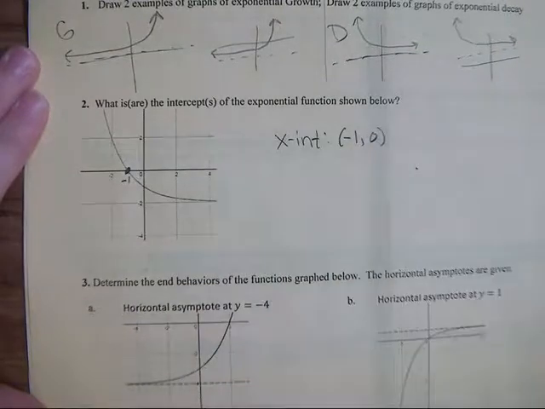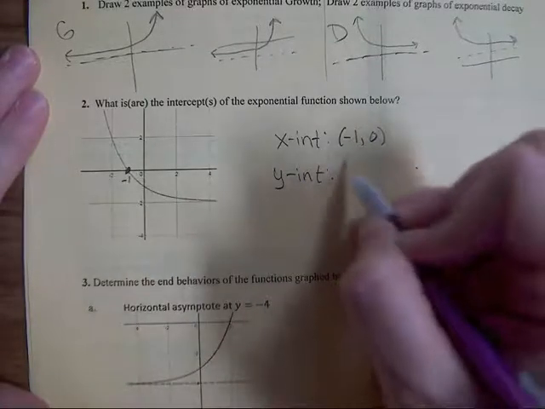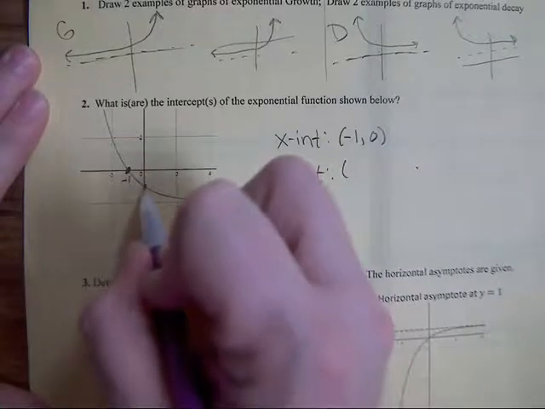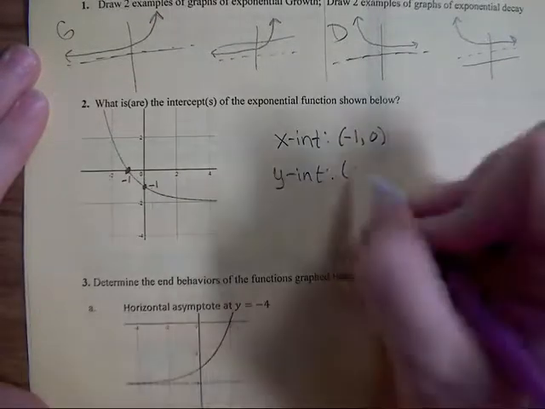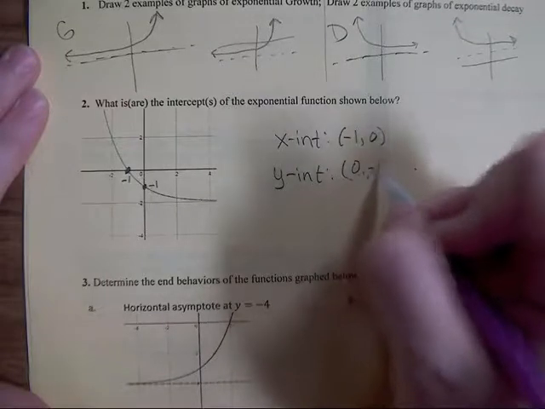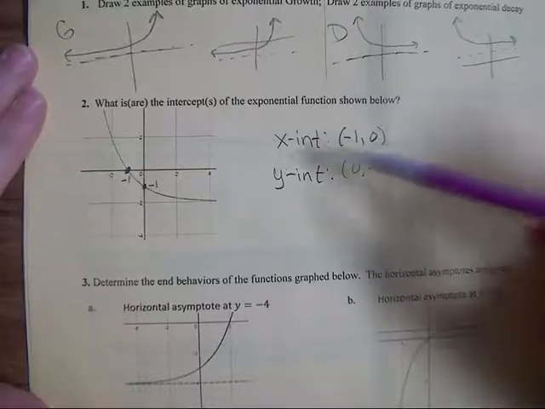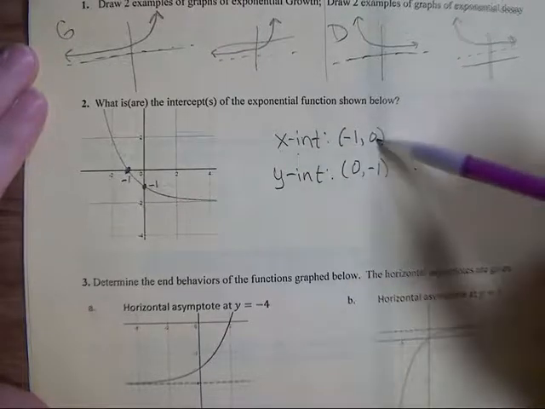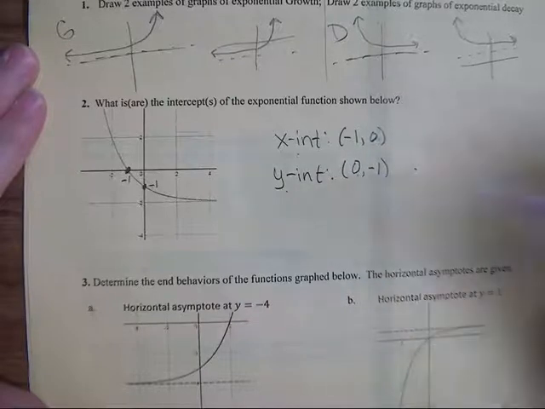Make sure we write it as a coordinate point. Okay. Our y-intercept, where it's crossing our y-axis, right here, is also happening at -1. So since my x is 0 and my y is -1, make sure you know how to write these 2 as coordinate points. X-intercept has a y of 0. Y-intercept has an x of 0. All right.